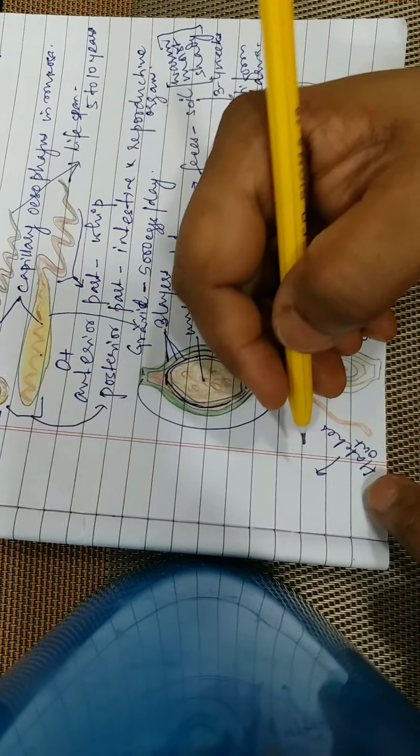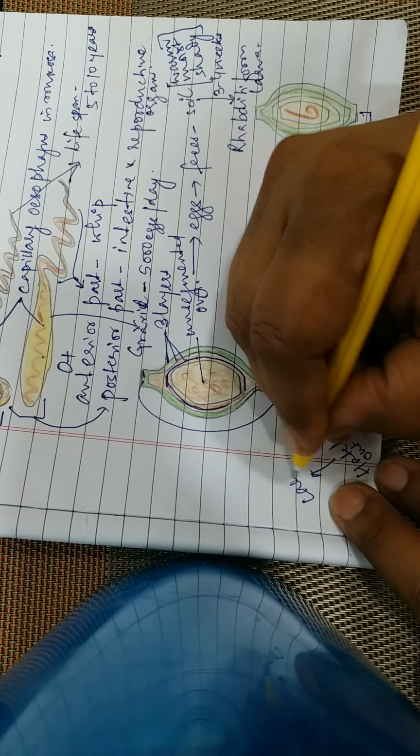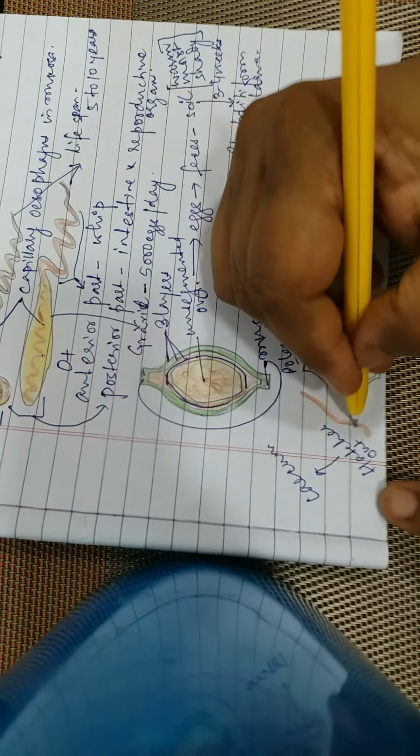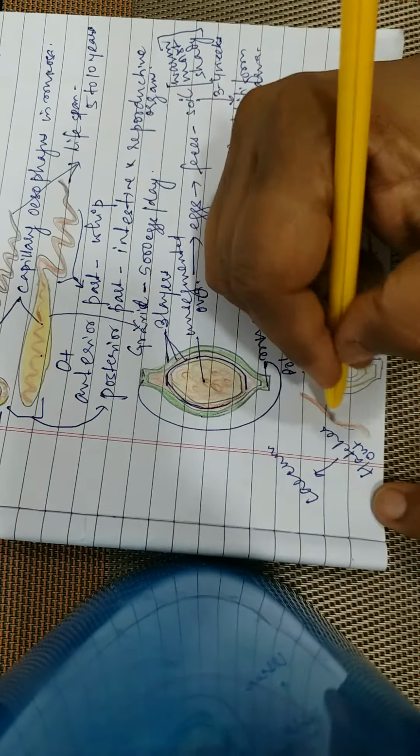it sticks to the cecum by its sticky layer.